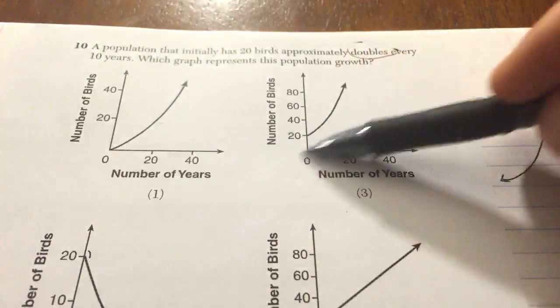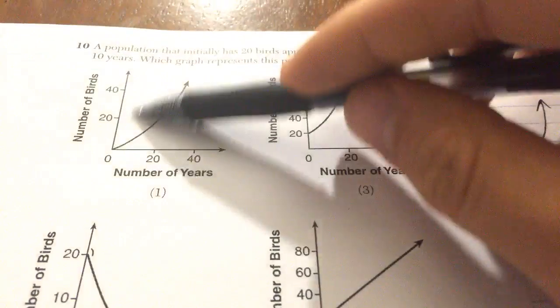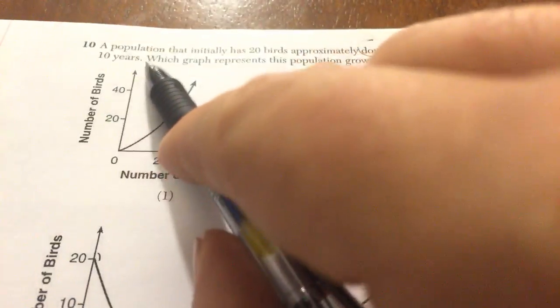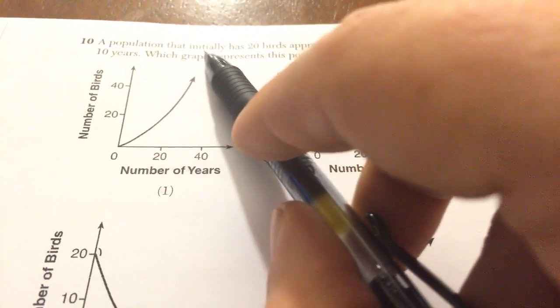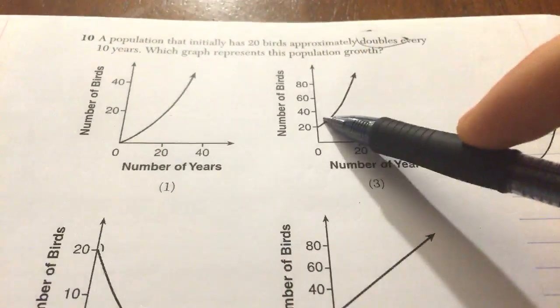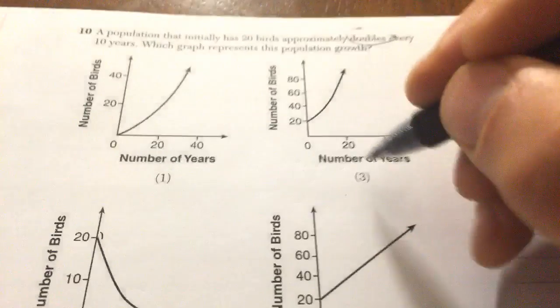Okay. Well, now we're trying to decide which one of these it is. Well, notice the important information says it initially has 20 birds. This one starts at 20 at number of birds. It's choice 3.